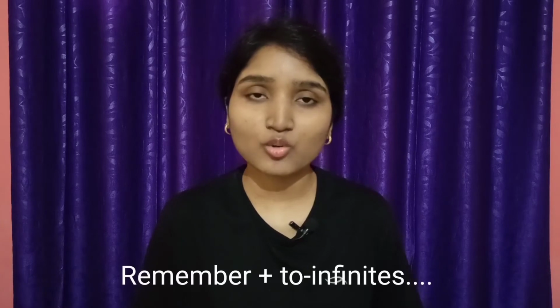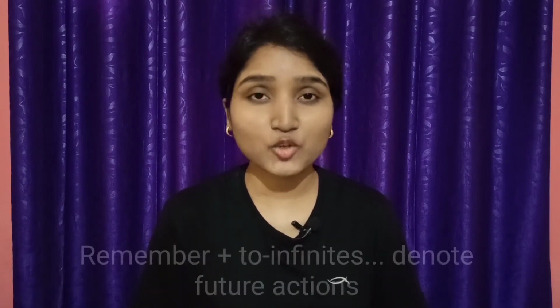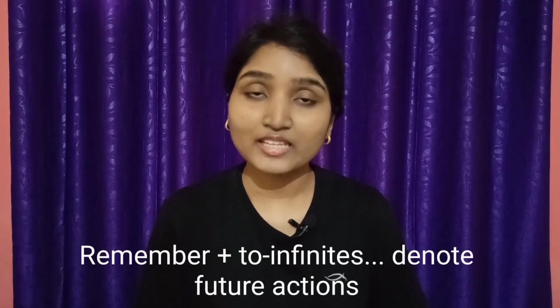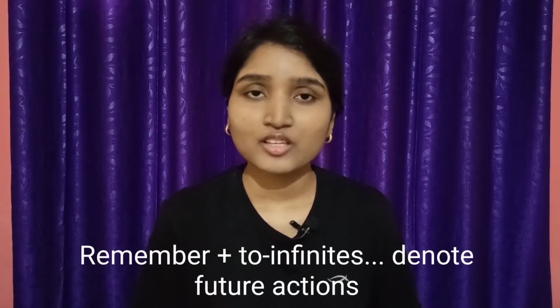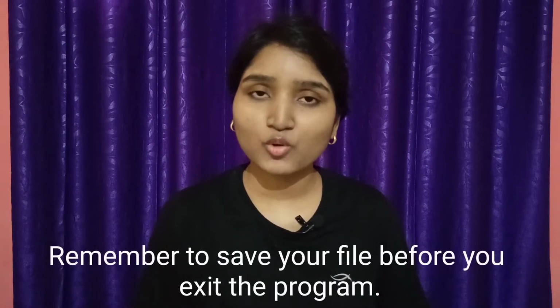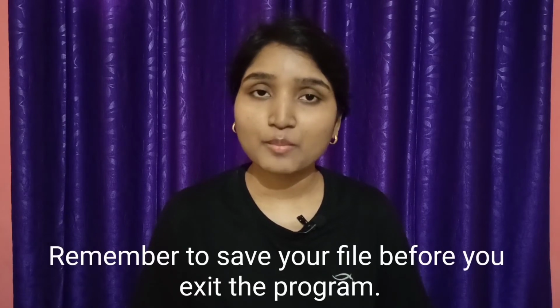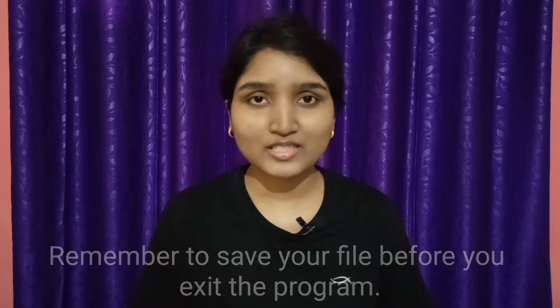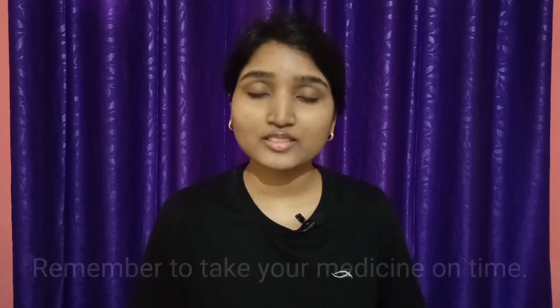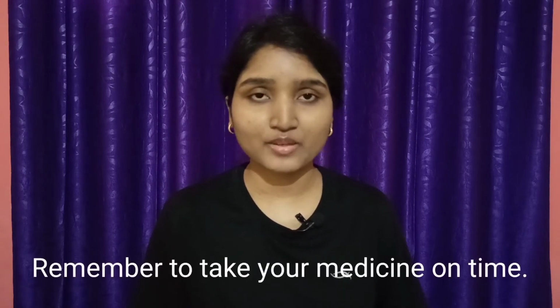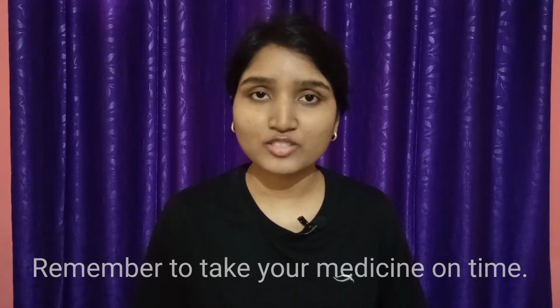Another sentence structure for remember is remember along with to infinitives. Now this is a special case that is used while talking about something in the future. It denotes a future action. You know, when you remember to do something. Let's take some examples. Remember to save your file before you exit the program. Or remember to take your medicine on time.